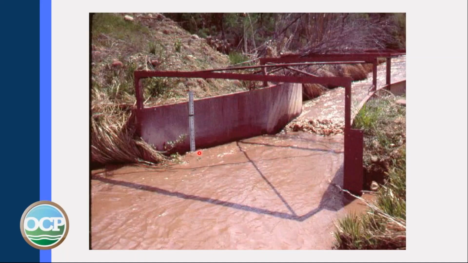Here is an example of a flume, and you can see the water. Here's your constriction into your throat. Here they have a ruler as a depth gauge. They're not using anything fancy. You just look at the depth and it will tell you what it is.